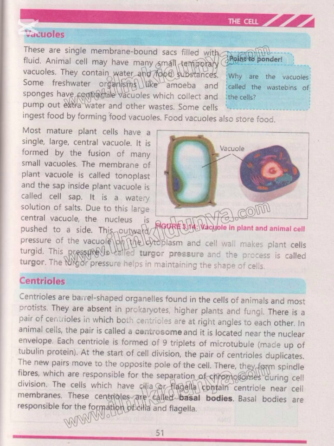Okay, and what are the things that are present inside these vacuoles? These are water and food substances. Vacuoles contain water as well as food substances. There is additional information that you have to keep in your mind. Amoeba-like organisms use these vacuoles to pump water and to move from one place to another. They take in a lot of water, and with a burst of pressure they release this water and move forward. So amoeba-like organisms use vacuoles to move from one place to another in the water.